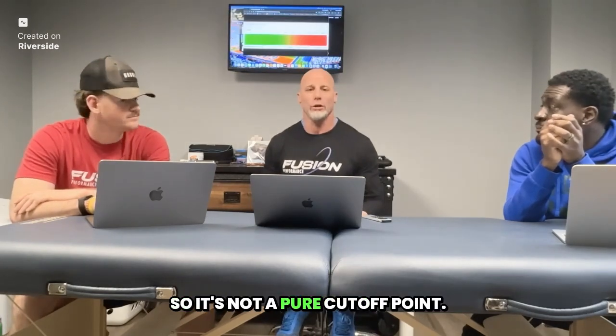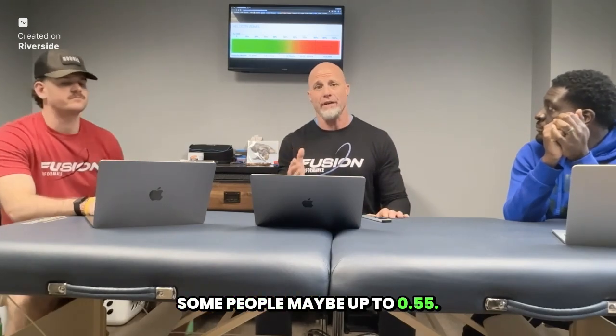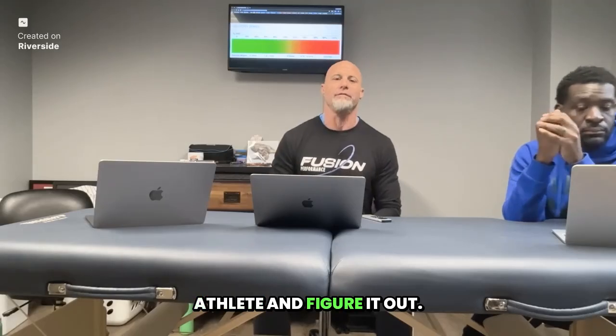So it's not a pure cutoff point. It is a moving amoeba. Sometimes absolute strength for some people may be down to 0.3, and some people may be up to 0.55. Everyone's a little bit different. You're just going to have to learn your athlete and figure it out.